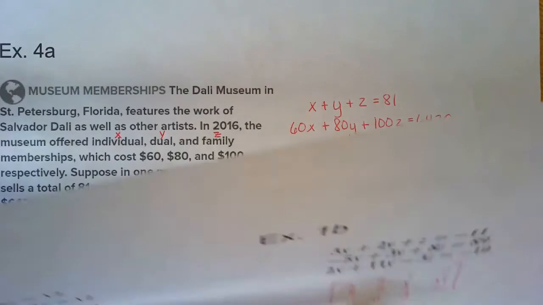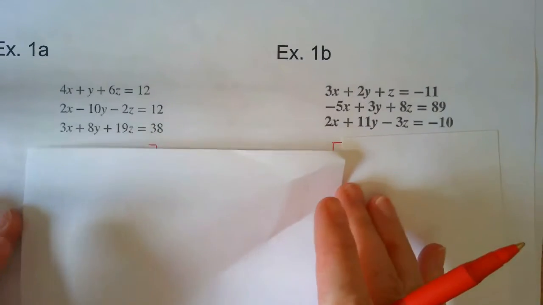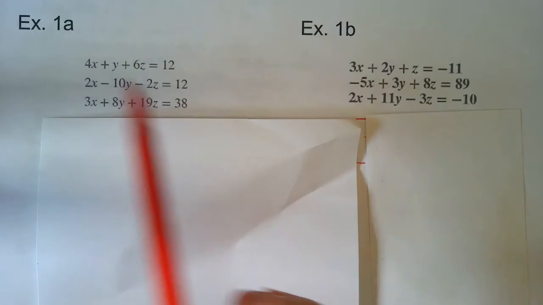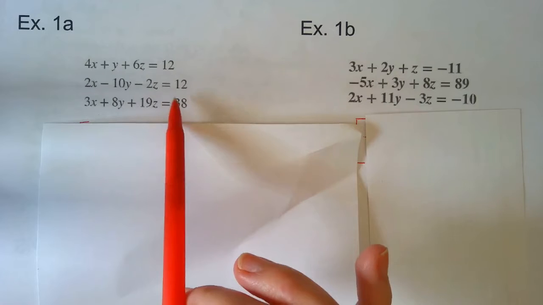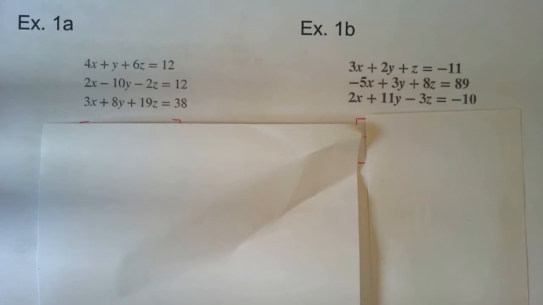So let's take a look at our first examples. Here's my first system. I want to make sure that it's arranged so that my x's line up, my y's line up, my z's, and then my constants. It has to go in standard form, otherwise you will not get it correct.